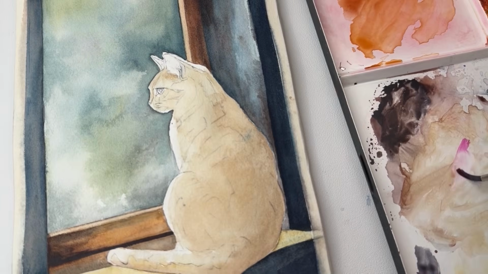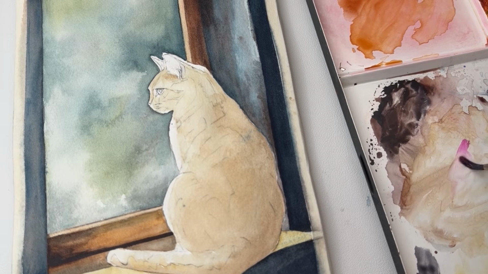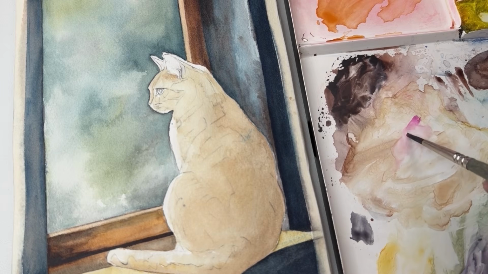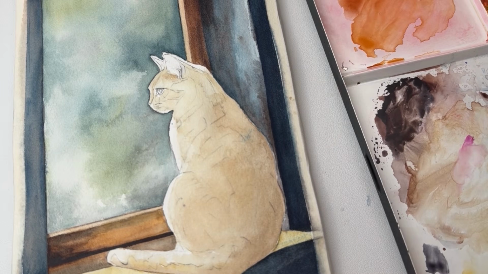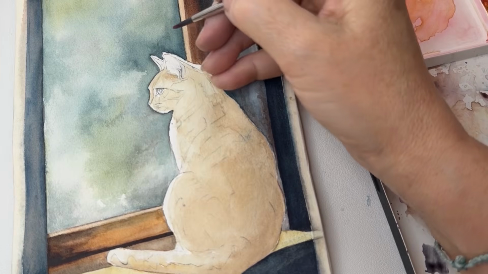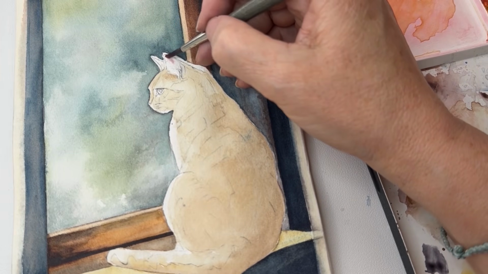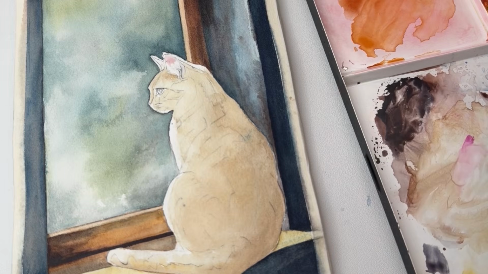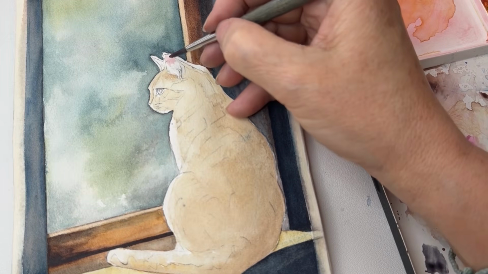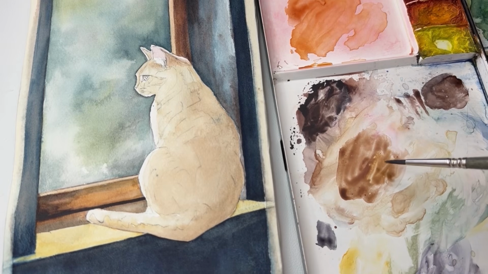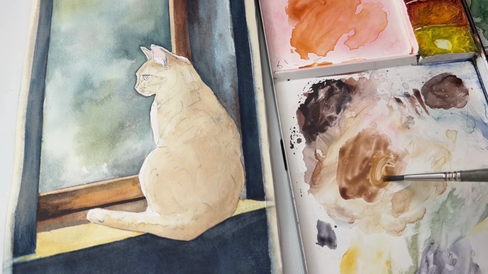Of course, we cannot leave all those parts of the ears white, so I'm bringing a very, very little bit of magenta, or you can use permanent rose if you have it, to the browns. And when the light hits the cartilage of the ears, then it will have a hint of a pink color. So this is the burnt sienna by Sminky, and now I'm bringing the raw sienna.